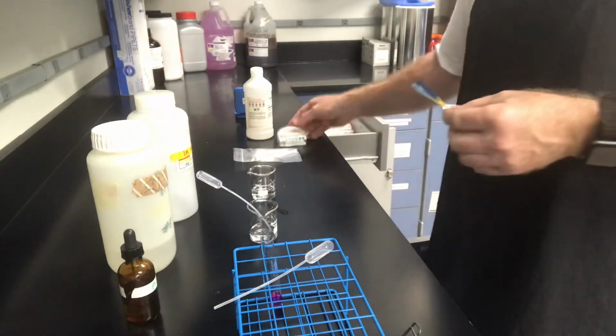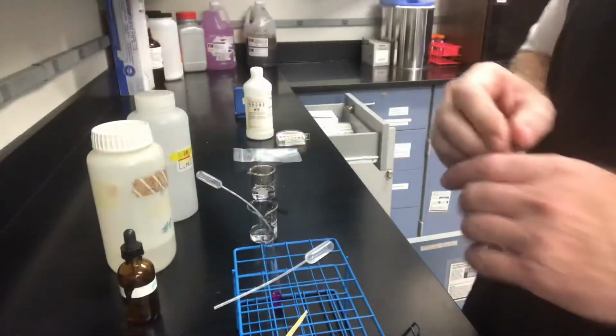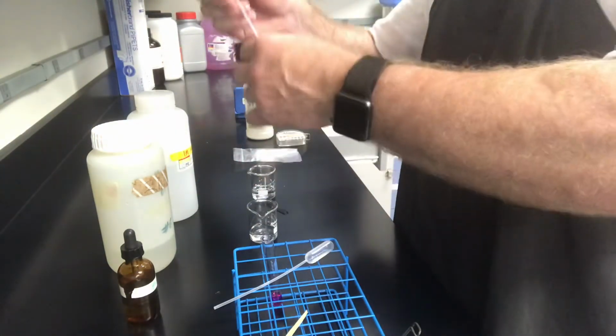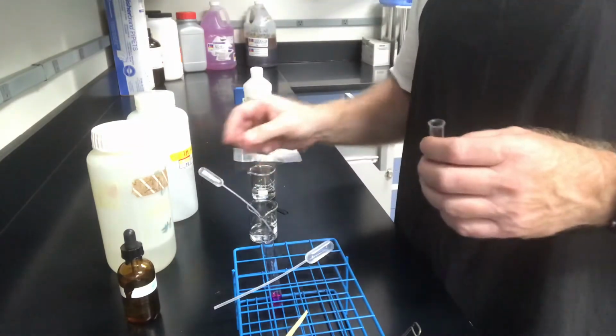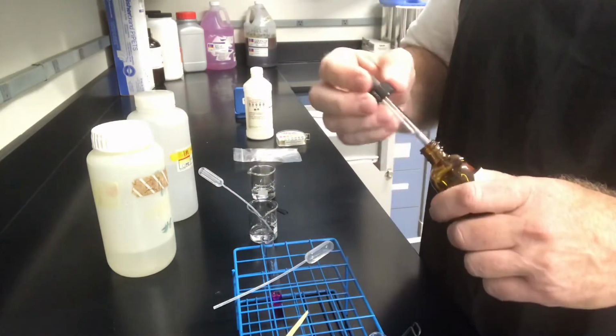What we can do is we can go back and I'll grab a test tube here. I'll just dump some acid in here. And we'll dump 1 drop of the phenolphthalein.